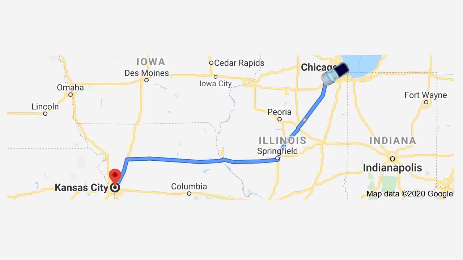If you are living in the Chicago area and thinking about relocating to Kansas City, then we think it's important that you know about the differences in cost of living between the two cities. Now, Kansas City is pretty large and spread out, so we're going to zero down our numbers focused on the suburb of Overland Park, Kansas.